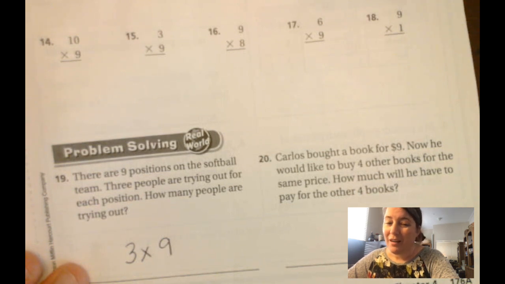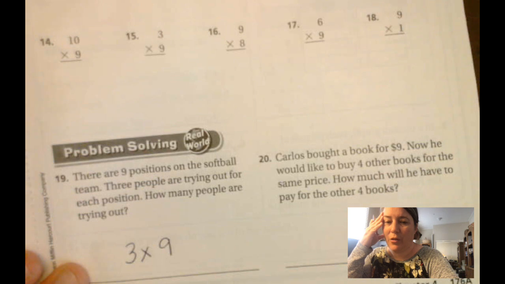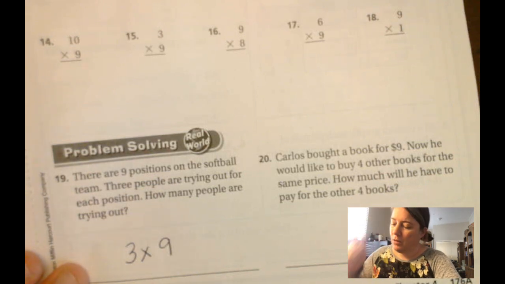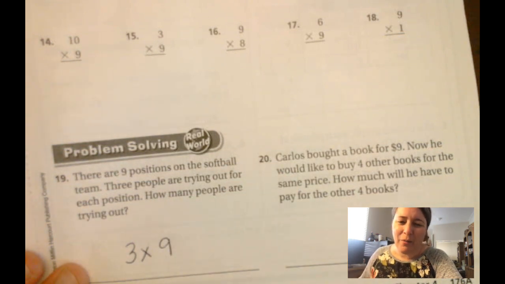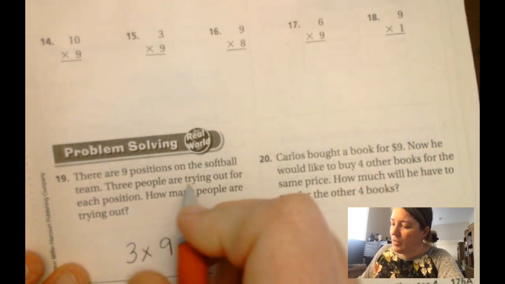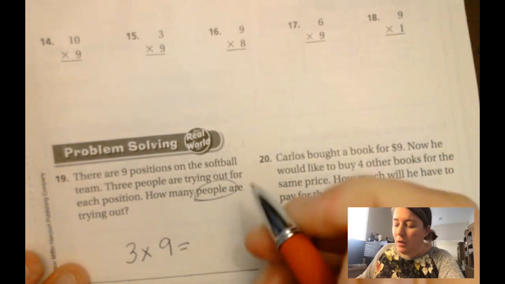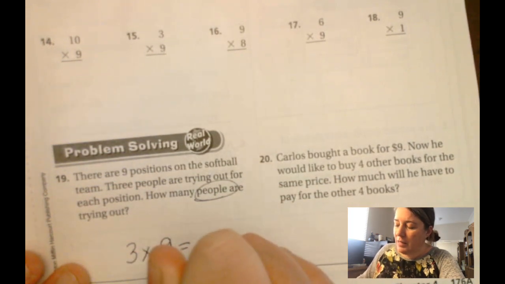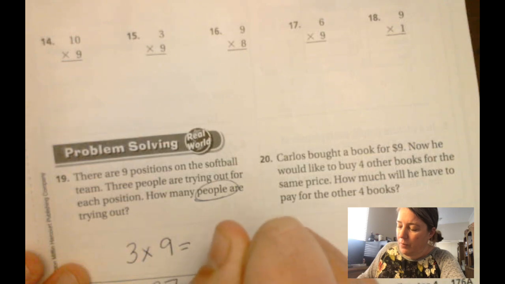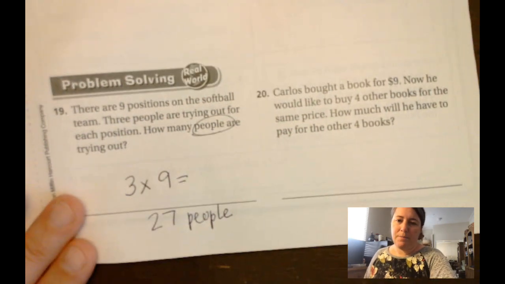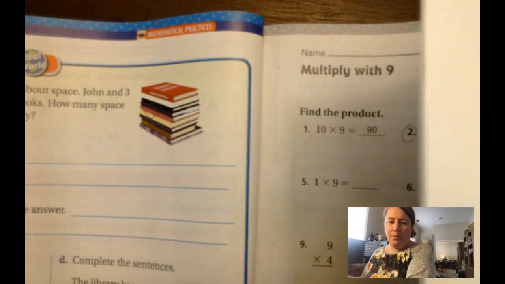Or we could have done, actually, I'm starting to think it should have been 9 3s. There are 9 positions. Yeah, you could write it either way, I guess. I think 9 threes is actually the better choice. And so it says how many people. So when you do this, you should write 27 people. Like that, okay?